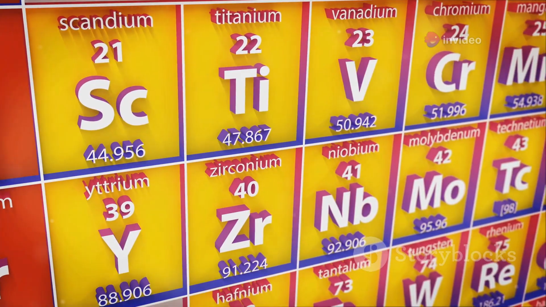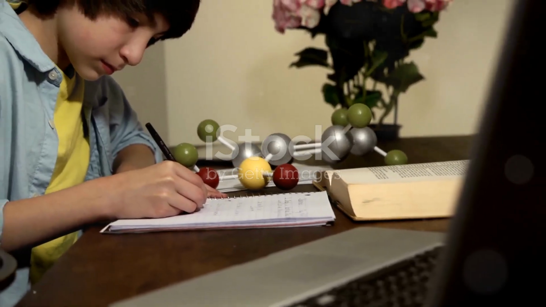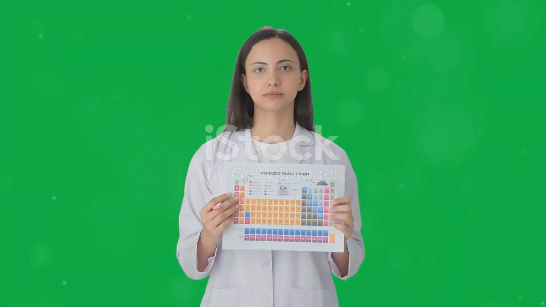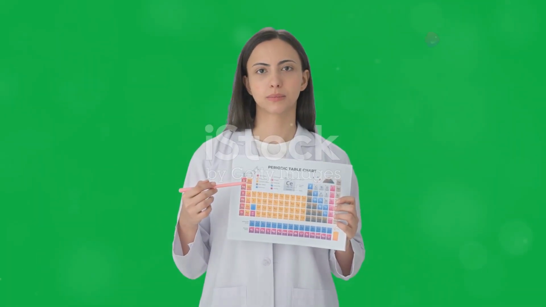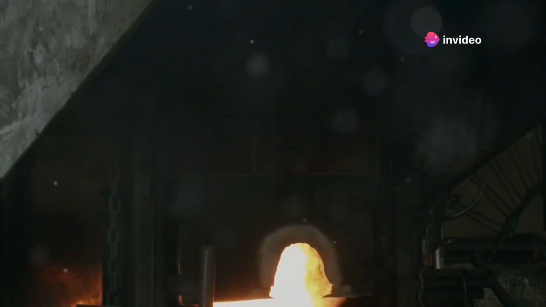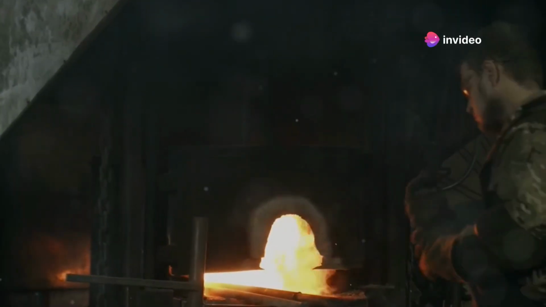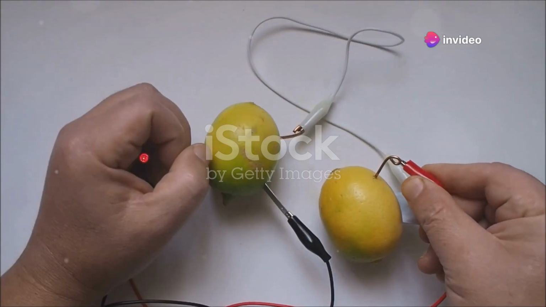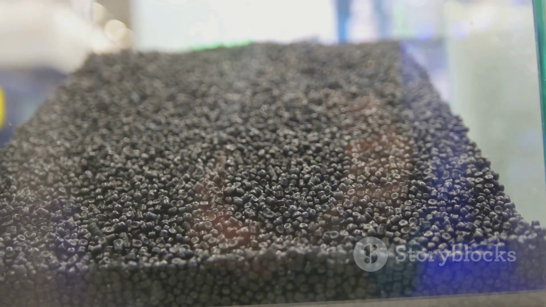Let's dive into the world of elements. Elements are the basic building blocks of matter. They can be broadly classified into metals and non-metals. Metals are shiny, malleable and ductile. They are good conductors of heat and electricity. Think of metals like iron, copper and gold.